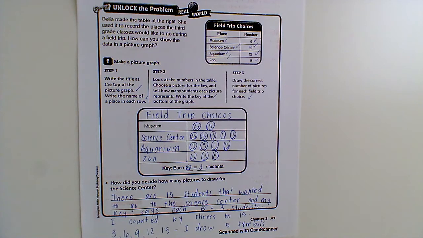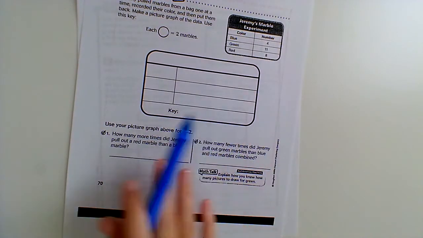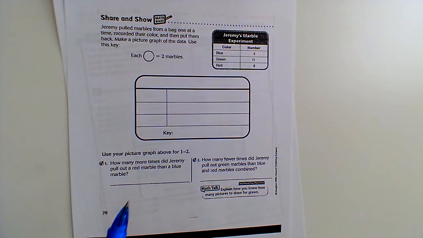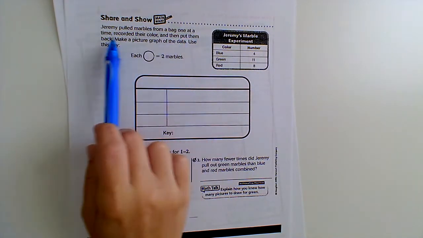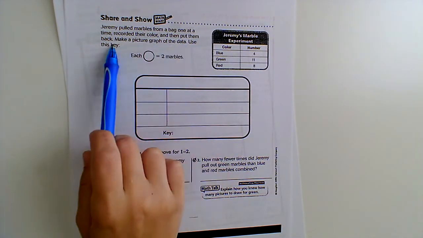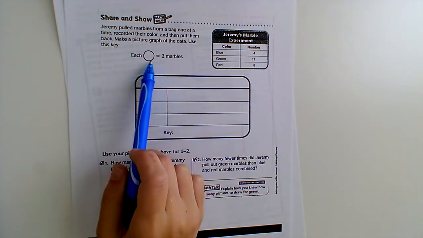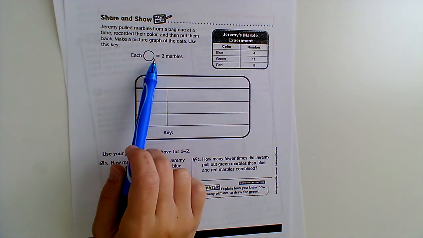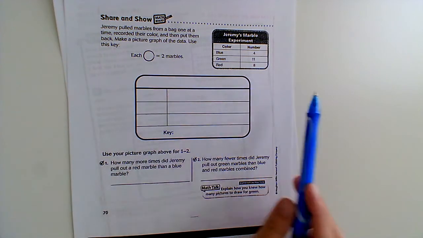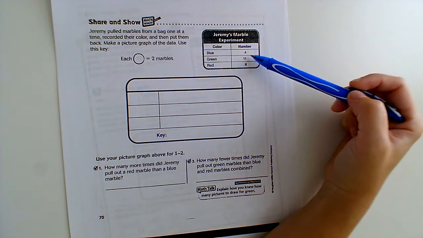So now today for independent work, you are going to go ahead and look at this picture graph. So it says, Jeremy pulled marbles from a bag one at a time, recorded their color, and then put them back. Make a picture graph of the data. So it already told you that you're going to use a circle, and each circle is going to equal 2. And so here are your choices, 4, 11, and 8.